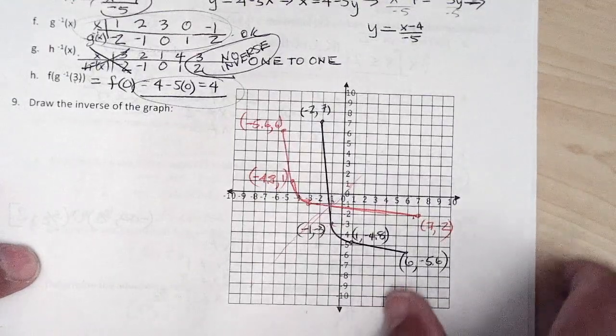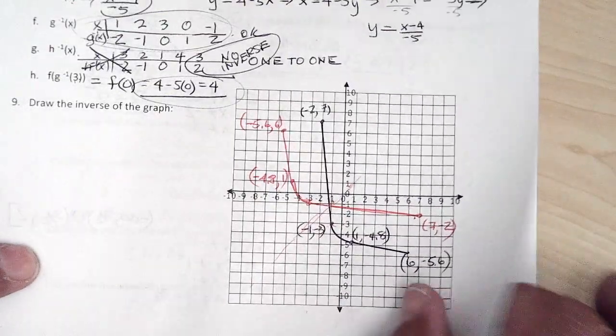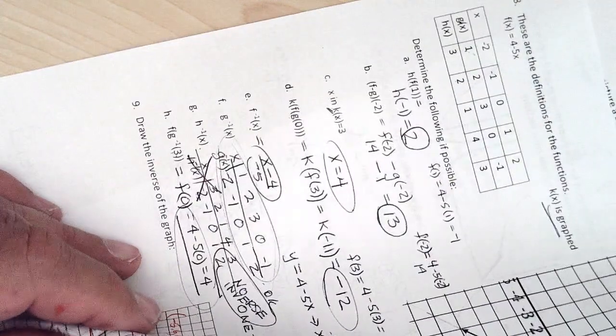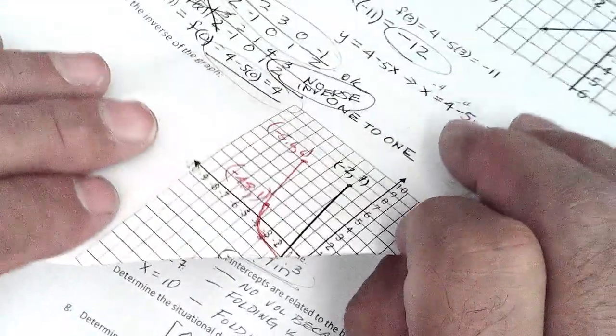And if you want to check yourself, you should be able to take the paper and fold it on the y equals x line, and it should match up. This should match this side, and this should match that side, if you look at it from one side to the other, if you fold it on the y equals x line.